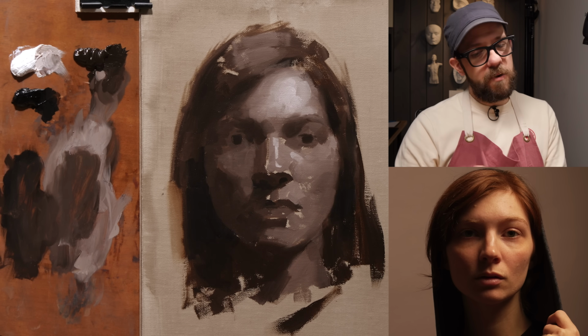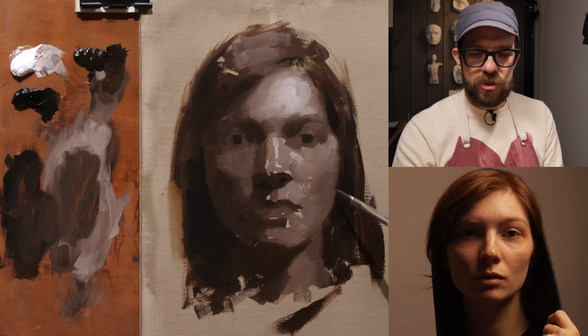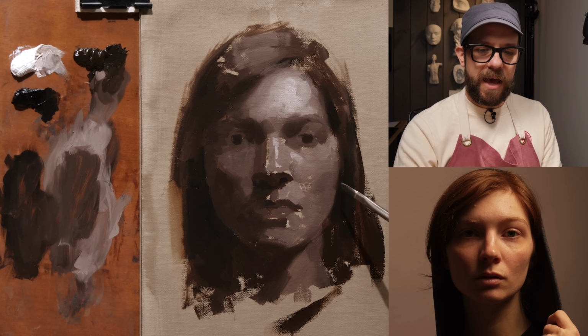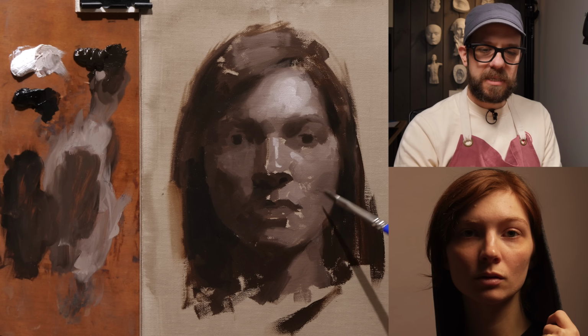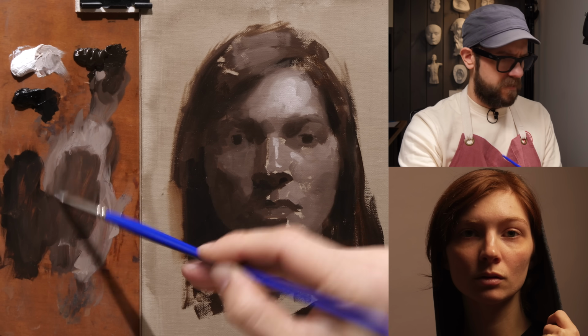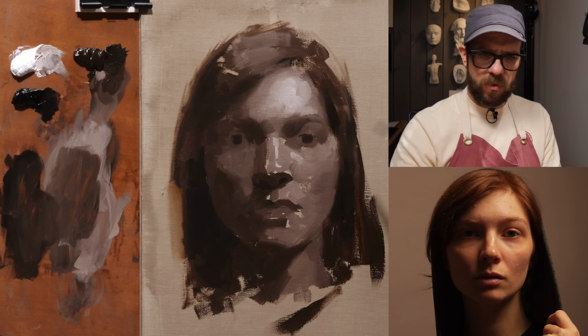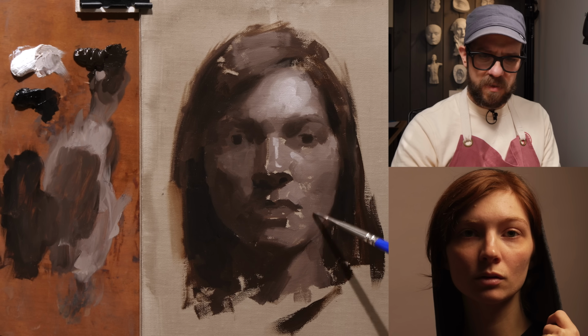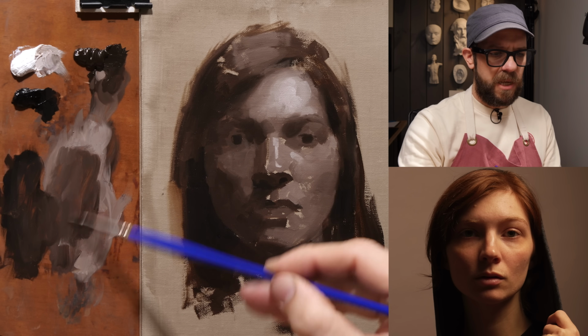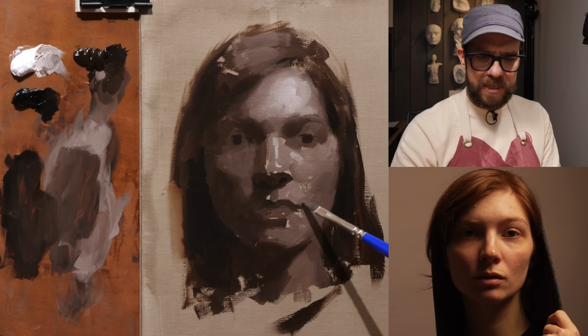Now, the worst case scenario would be that I just try and paint a value here without considering the context of all the other values in the painting. That's what you don't want to do. That's when you start getting values that don't make sense. That's when your painting starts to look flat and dull and the light effect ceases to work.